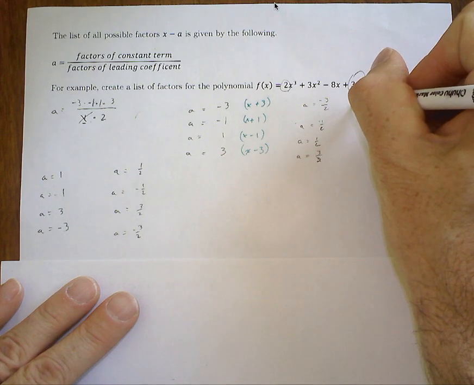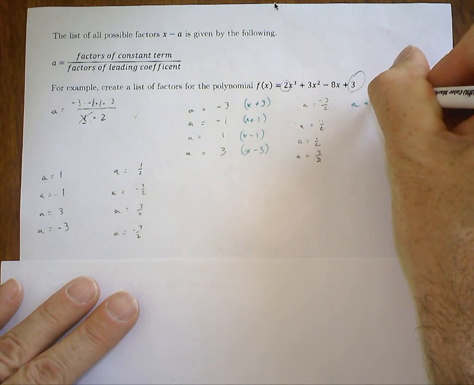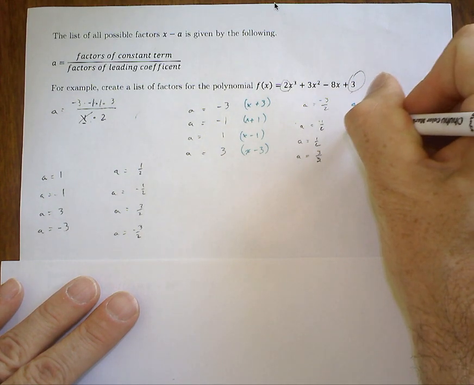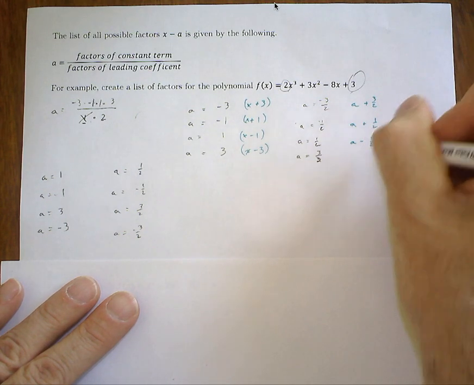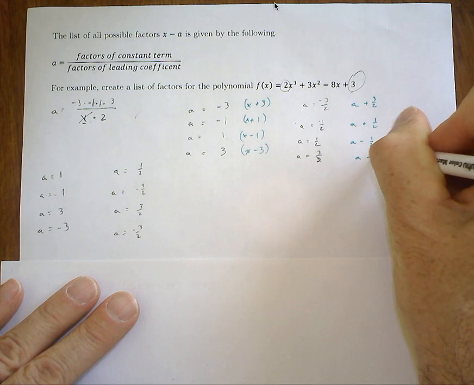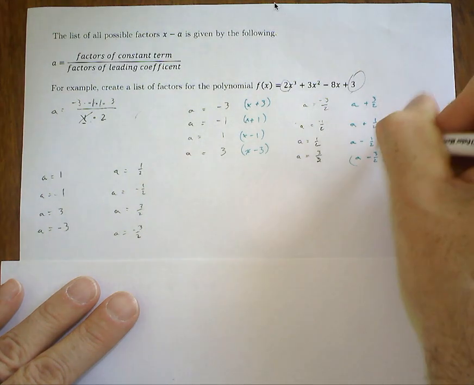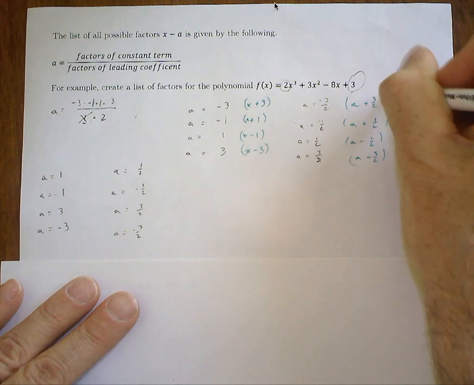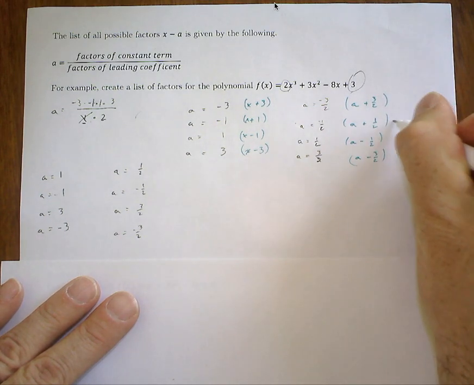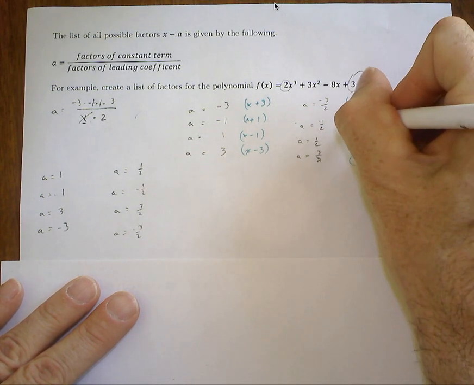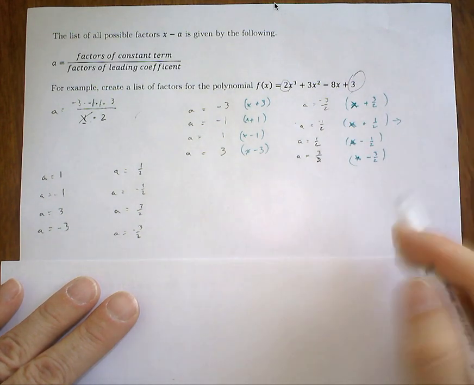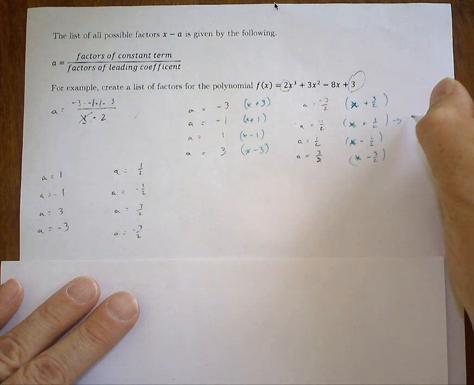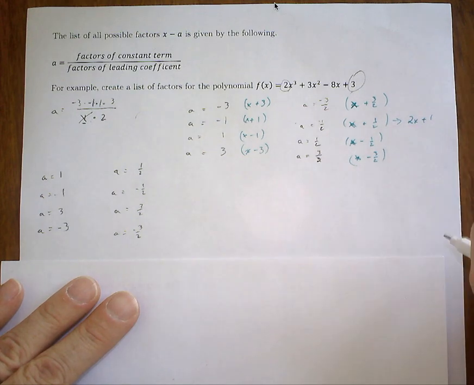This is x plus 3 over 2. X plus 1/2. X minus 1/2. X minus 3 over 2. Sorry, these should be x's, my mistake. Having this factor can be the same as having this factor.